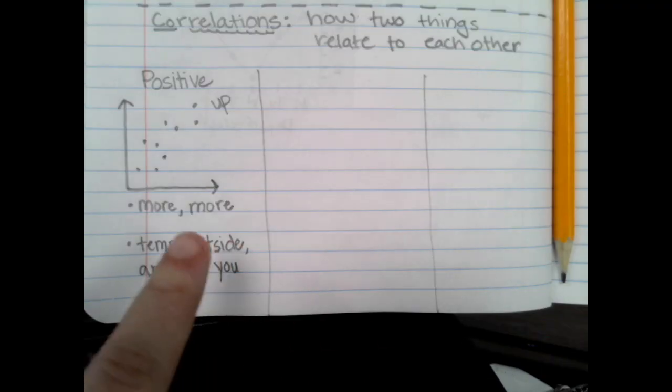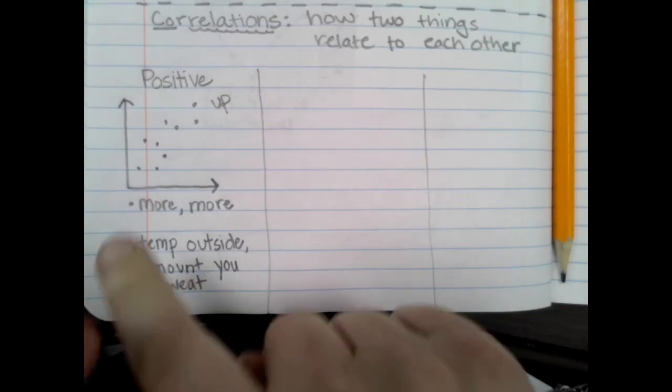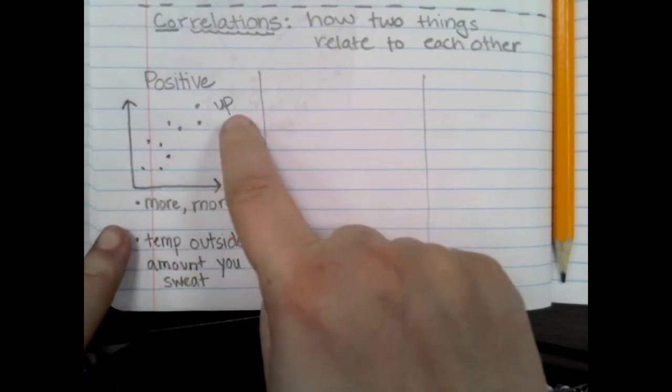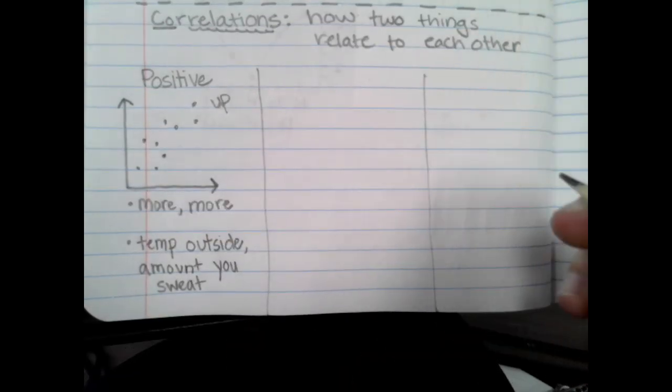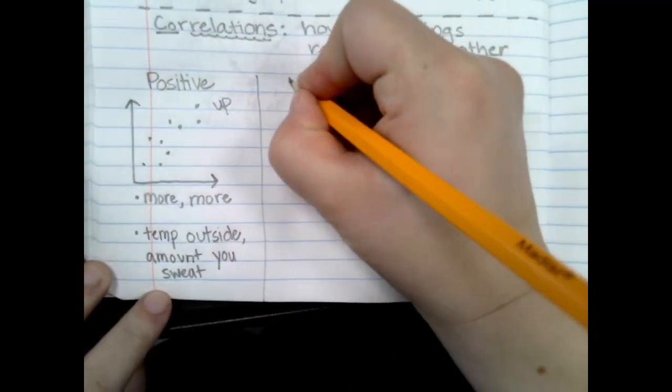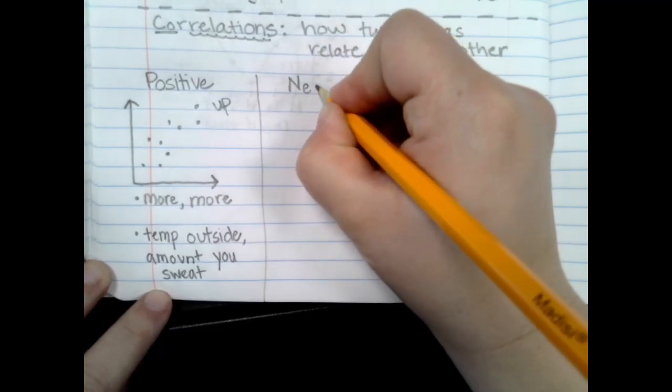All right, so that's our positive correlation. It's a correlation where our dots are going up. Our data points look like they're kind of creating a positive slope. They're rising. So what would our next correlation maybe be? We have positive, we have negative.